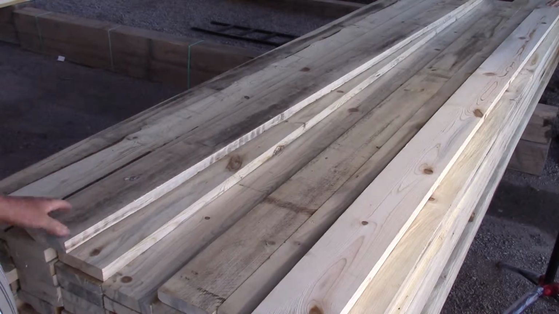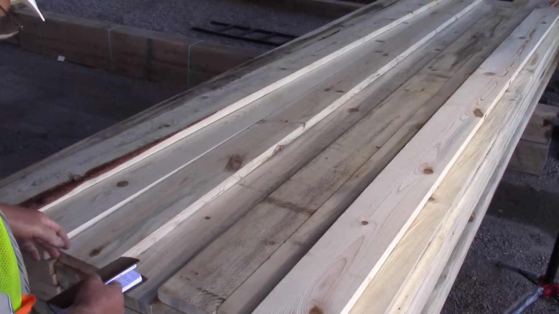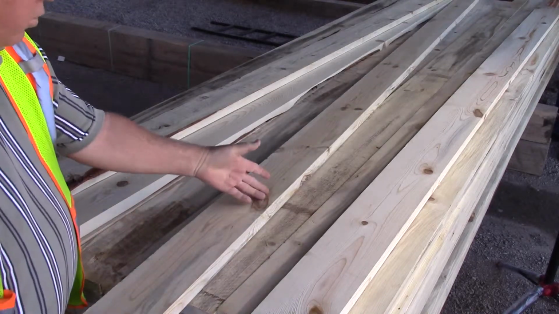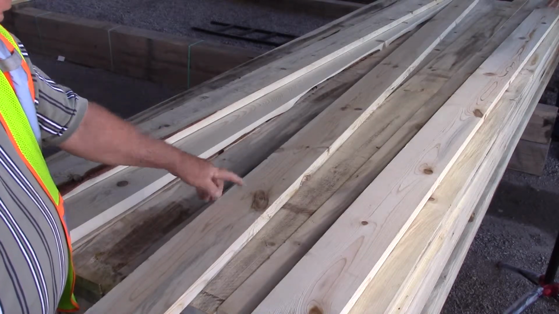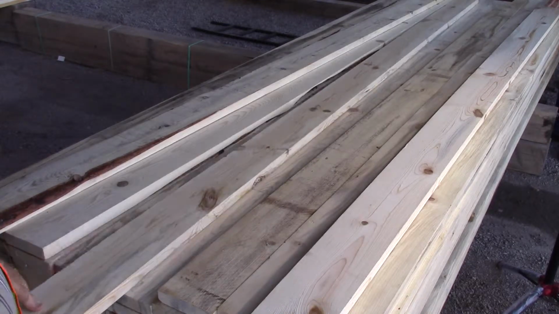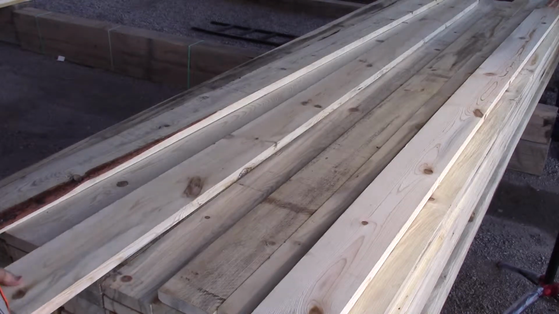The knot size in a piece of 4 common is determined by the width of the piece. On a 6-inch width, we could have a 3.5 inch knot measured parallel to the edges. So this particular knot here is probably about 3 inches, so that would be okay for a piece of 4 common.